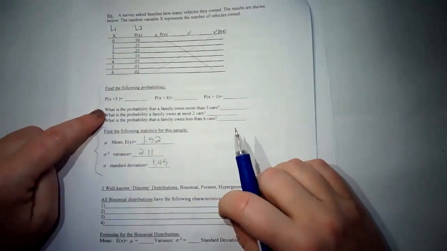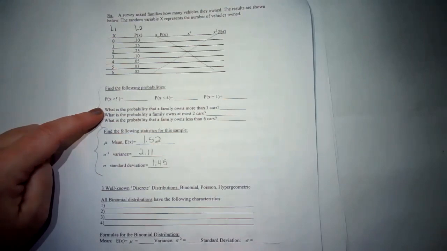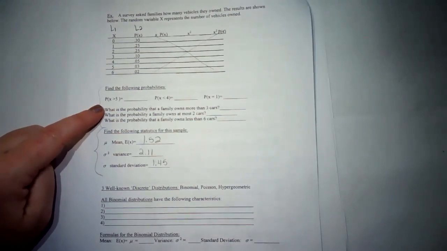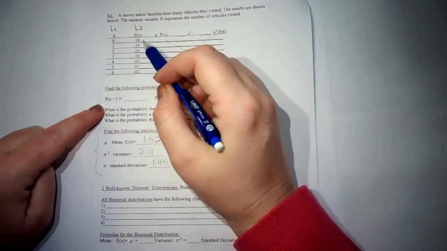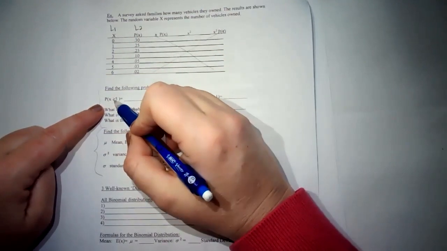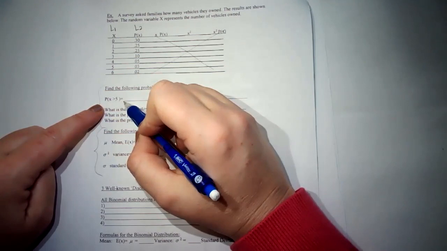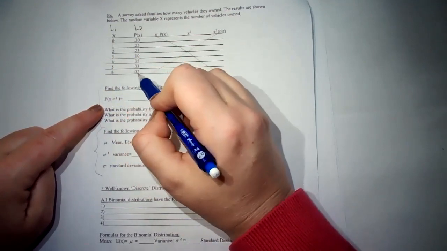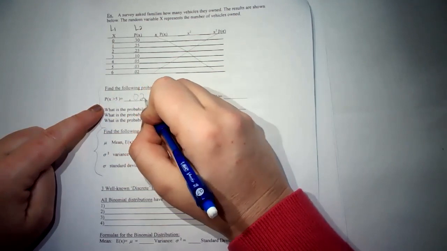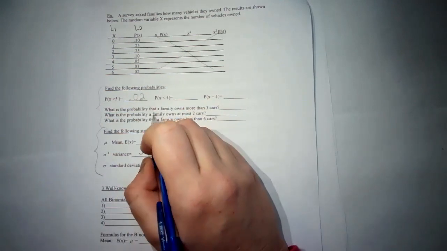Okay, so what is the probability that x is greater than 5? Well, here's our x's, here's our probabilities. This says greater than 5, which means what number in our case? 6. There's the probability it's greater than 5, 0.02. That's it.